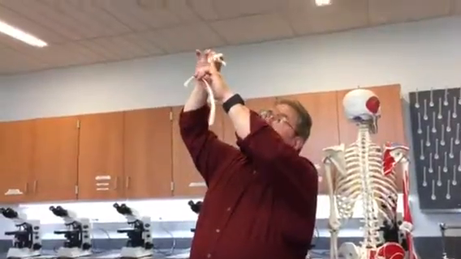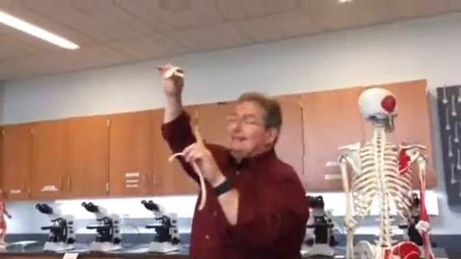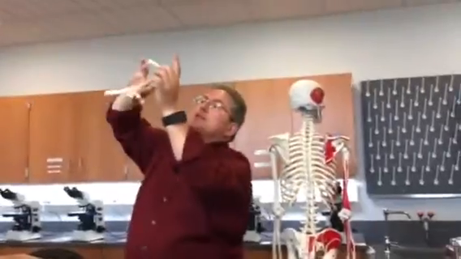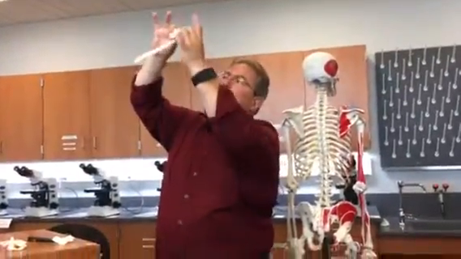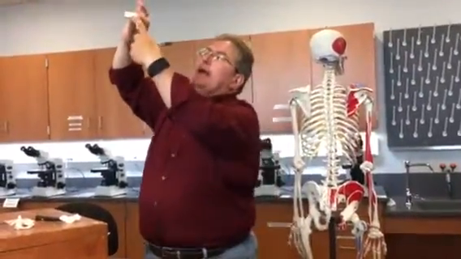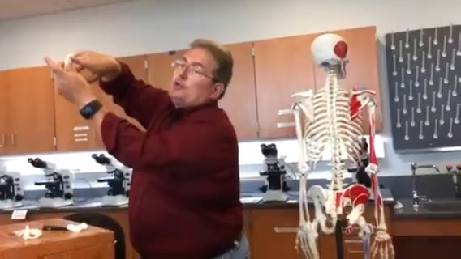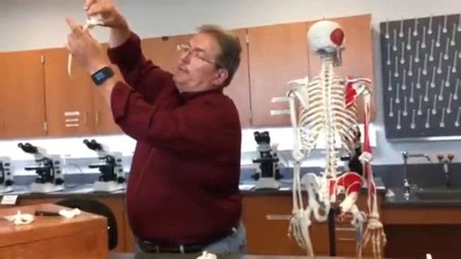So there are 2 touch points, and they are flat and smooth, so that the head of the rib can articulate with the body, and then there's always a facet, or almost always a facet, on the transverse process to accept this portion of the rib.